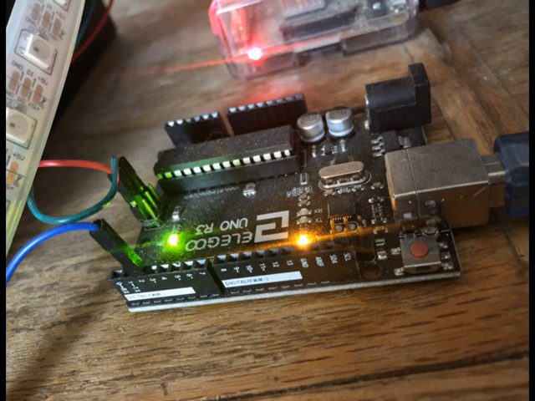Most of the pixels that we're talking about here will be 3-wire. Of course, ground, plus 5 volts, and a data line. And this data line is what's hooked up to pin 2 on the Arduino. The AllPixel is very similar.